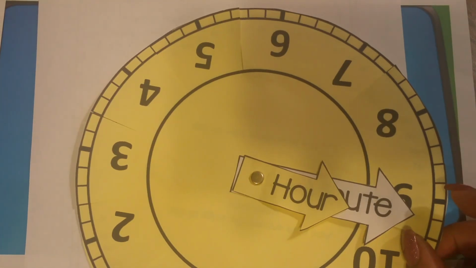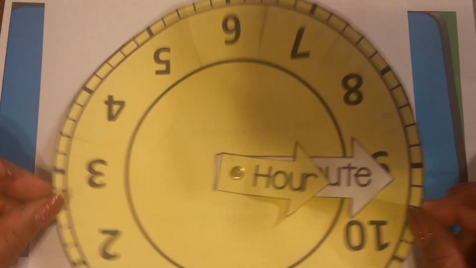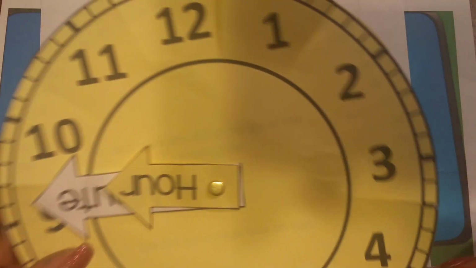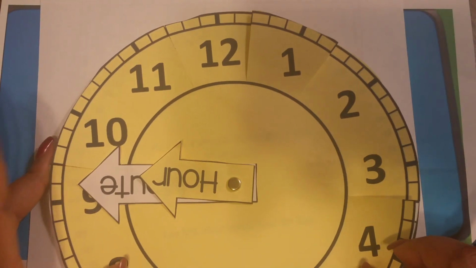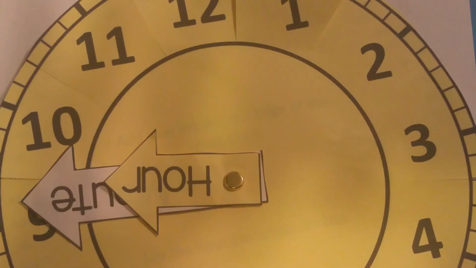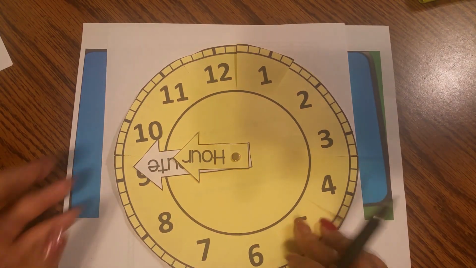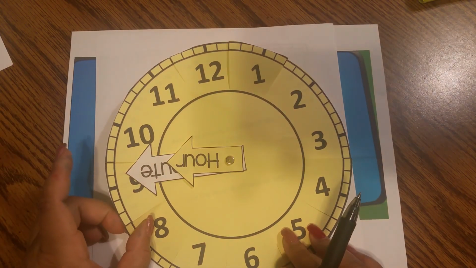The last one that we're going to do for this part 2 video is our elapsed time. Elapsed time. So pull out the packet that has the elapsed time in it.